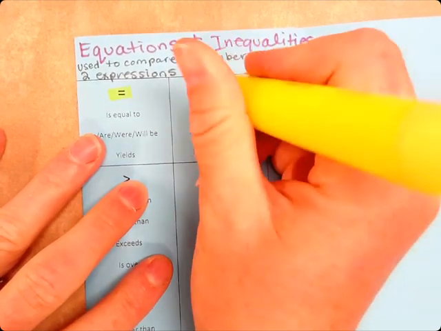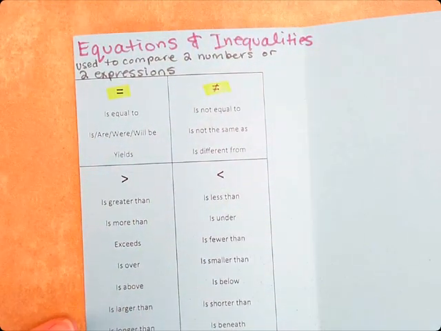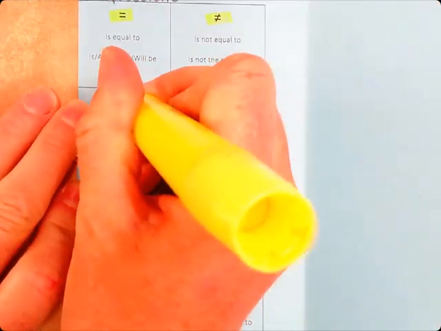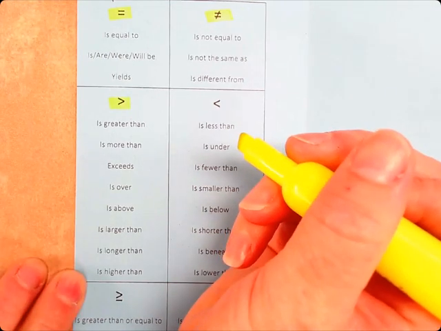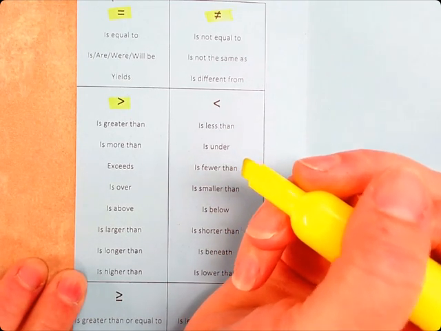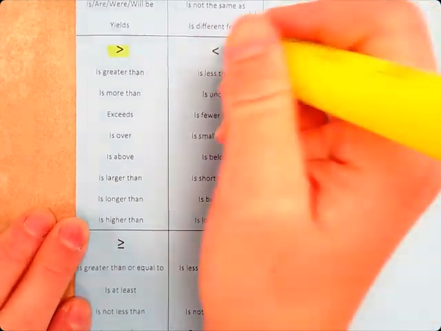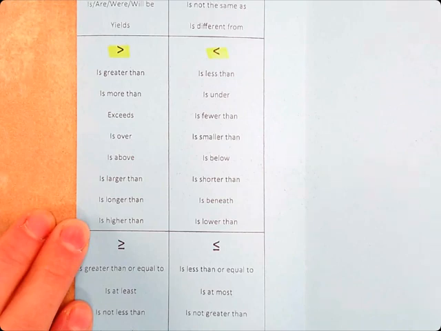Not equal to, is not equal to, is not the same as, is different from. Greater than, is greater than, is more than, exceeds, is over, is above, is larger than, is longer than, is higher than. So this is not all the words. This is just a portion of them, the most used. Less than, is under, is fewer than, is smaller than, is below, is shorter than, is beneath, is lower than.